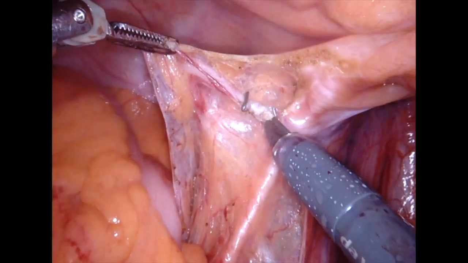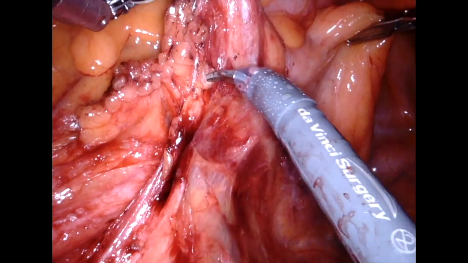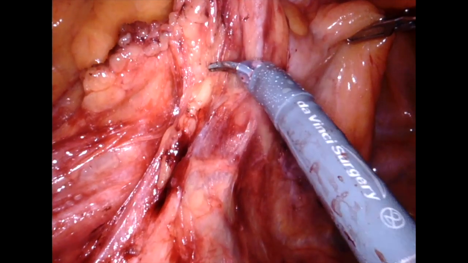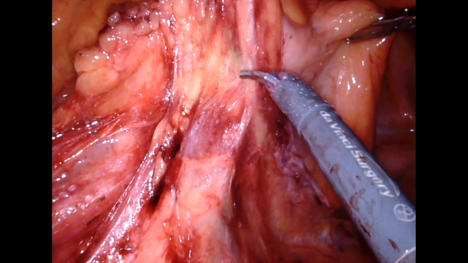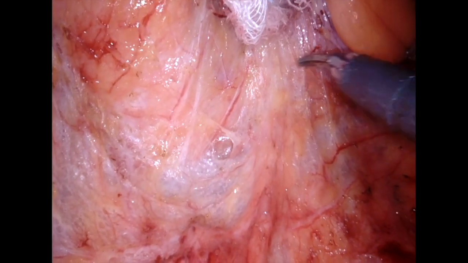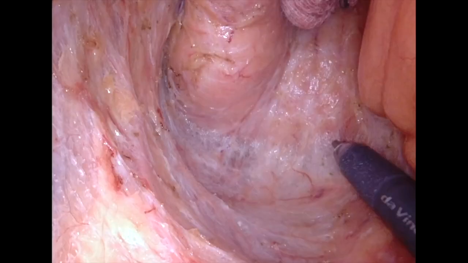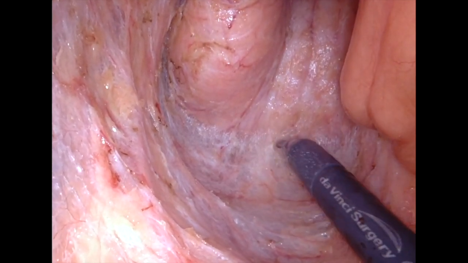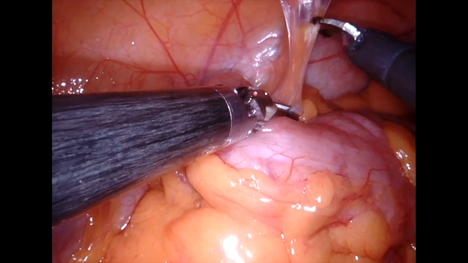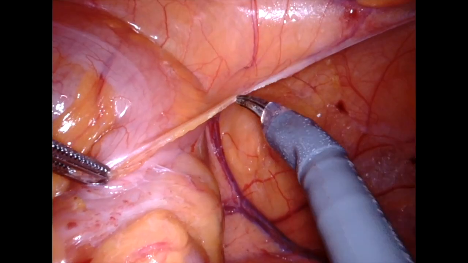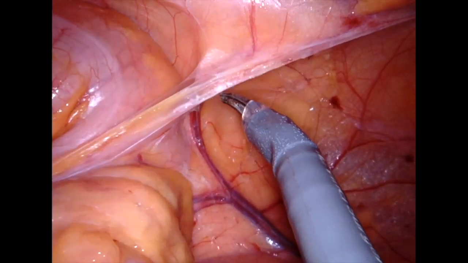Dissection continues in the avascular plane underneath the superior rectal artery, and mobilization of the rectum in the pelvis is done in the standard TME plane. The rectum is mobilized off the presacral fascia down to the pelvic floor. Colonic mobilization is completed after scoring the lateral peritoneum and mobilizing the colon till the splenic flexure.